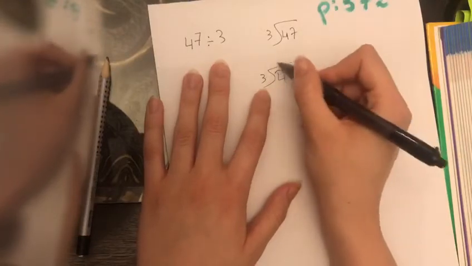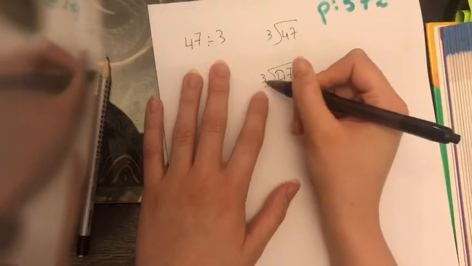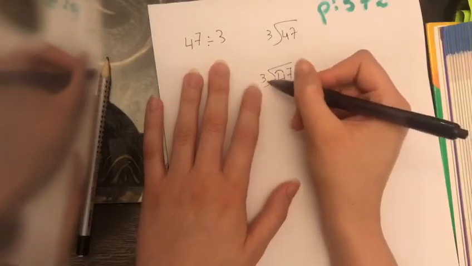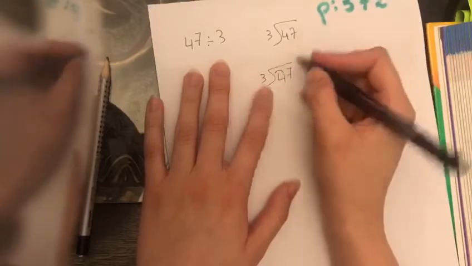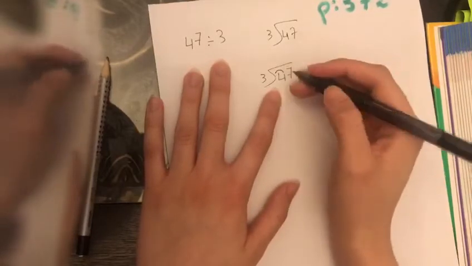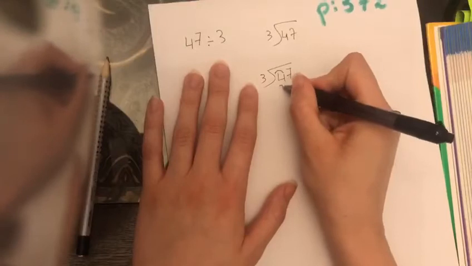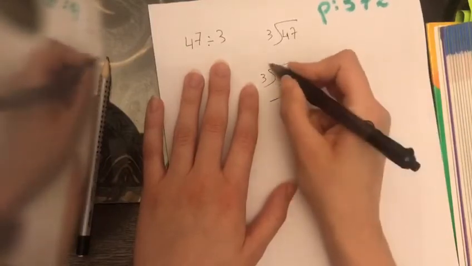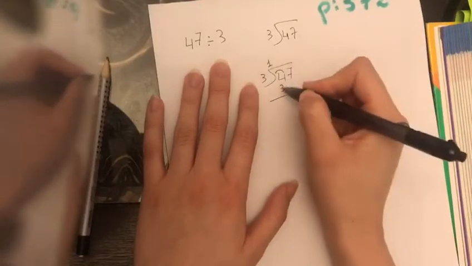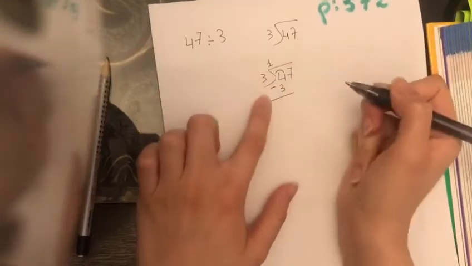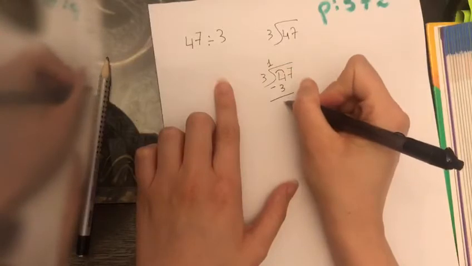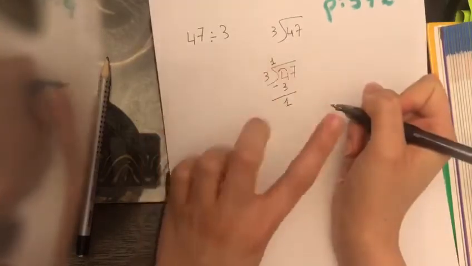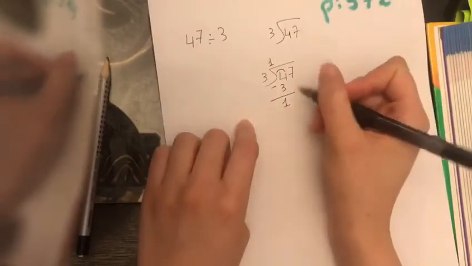So 3 by what gives me 4? 3 by nothing gives me 4, but we know that 3 by 1 is 3, so it's less than 4, but it could work. So you're going to do 3 and 1. 3 by 1 is 3. You're going to do our subtraction, which is minus. Then 4 minus 3 is 1, okay?